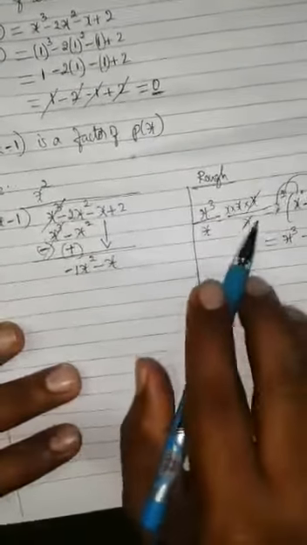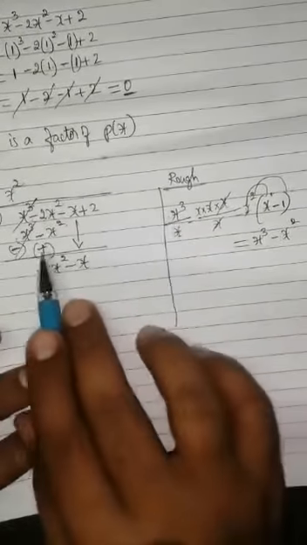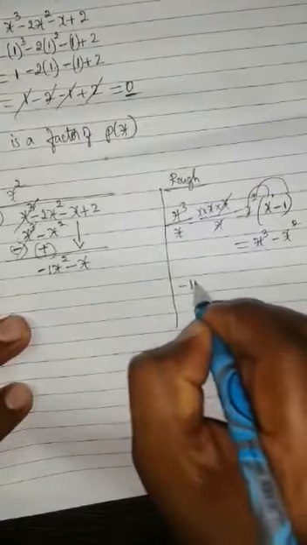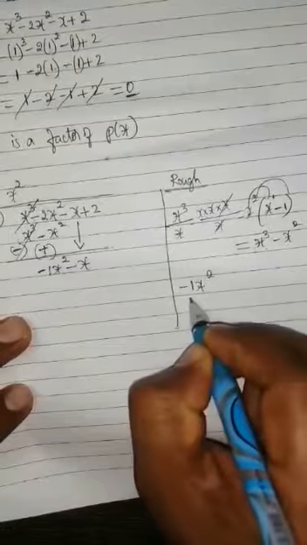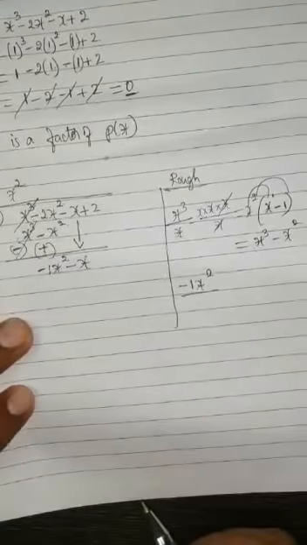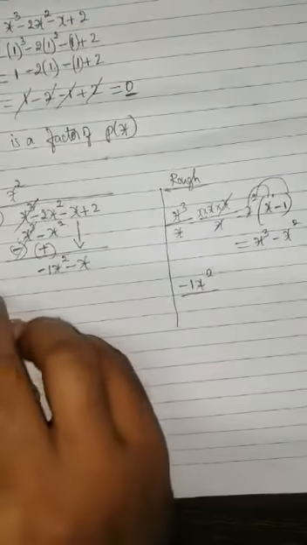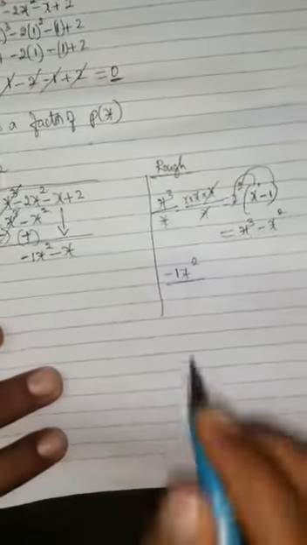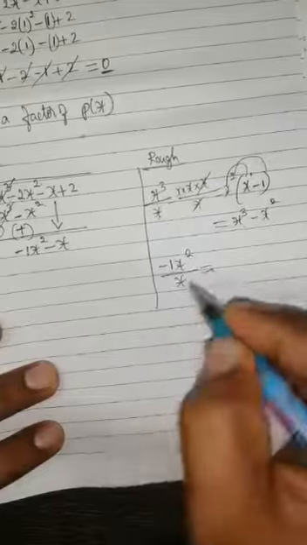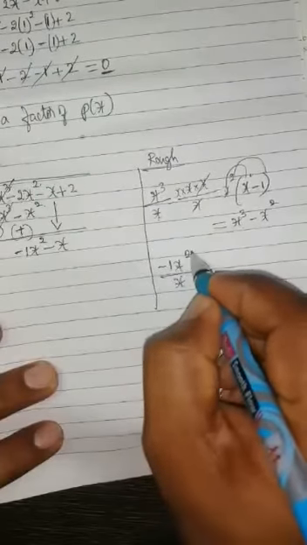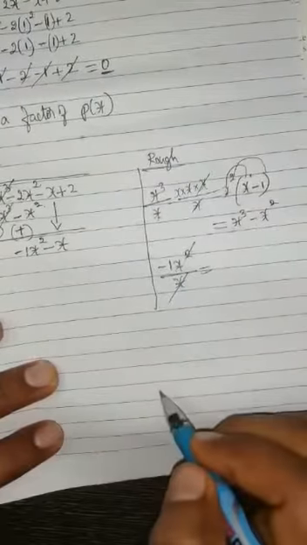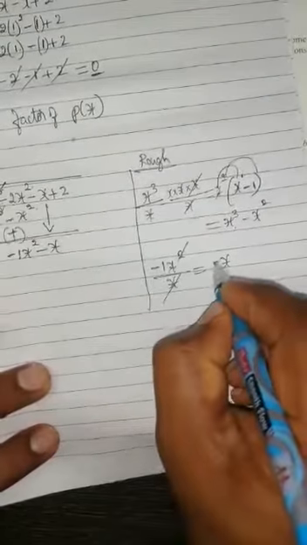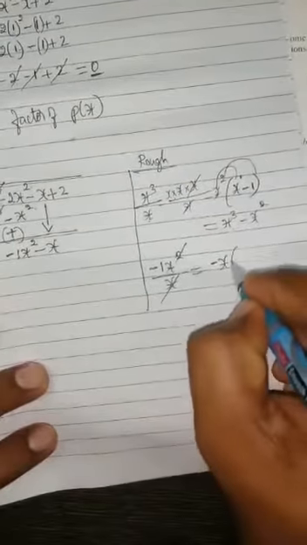Now next step, as we did earlier, what is the first term here now? It is minus 1x square. What is the first term of the divisor? It is x. It remains the same all throughout. Now x square is nothing but x into x, so one x gets cancelled. The remaining is negative x.